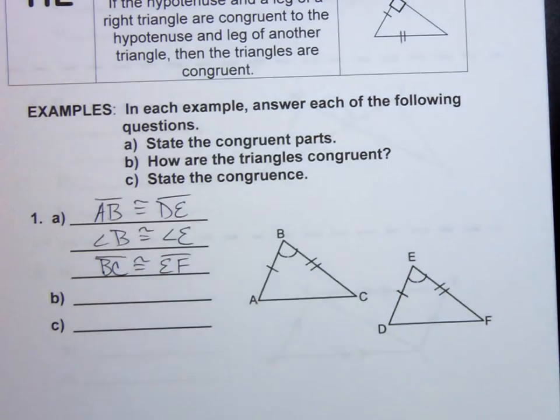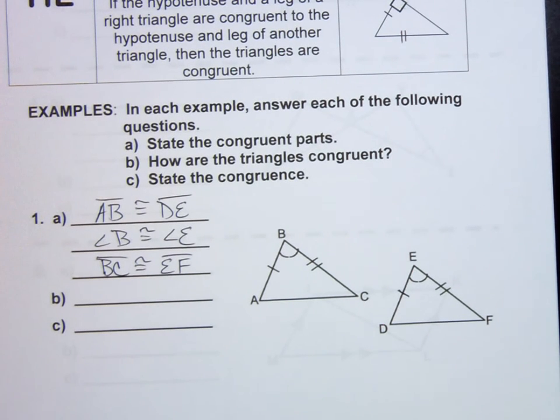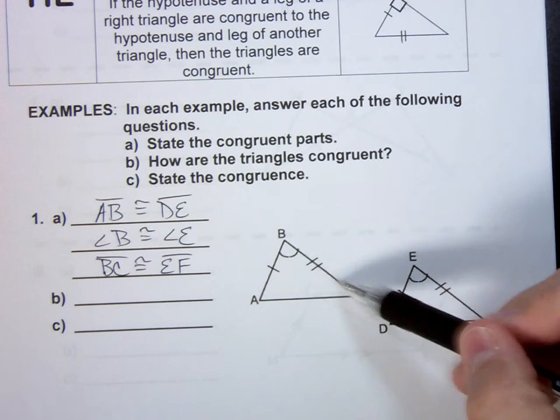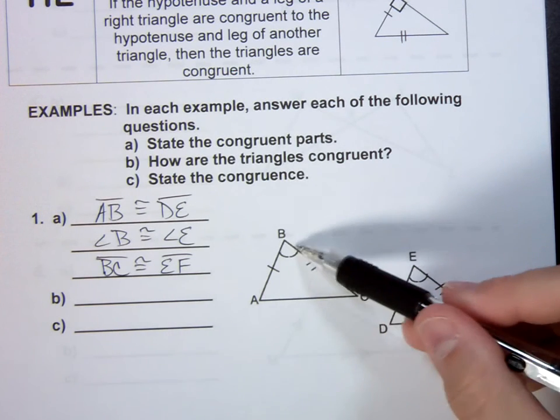Those are my three congruences. Notice I have two pairs of sides congruent and one pair of angles congruent. So two S's and one A. And notice the angle is between the two sides. So that is the included angle.